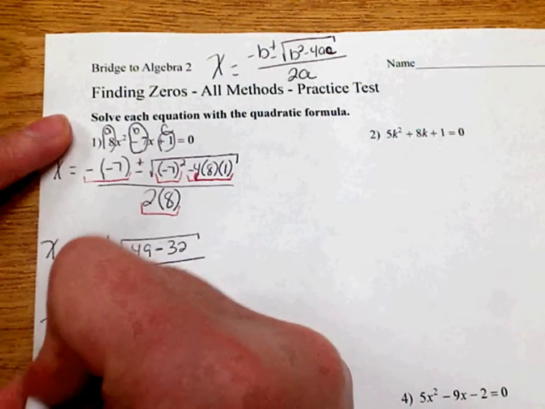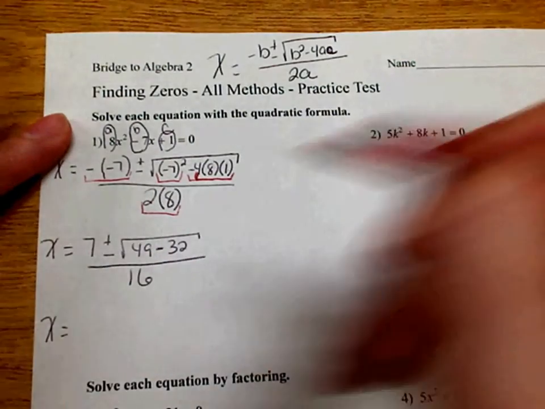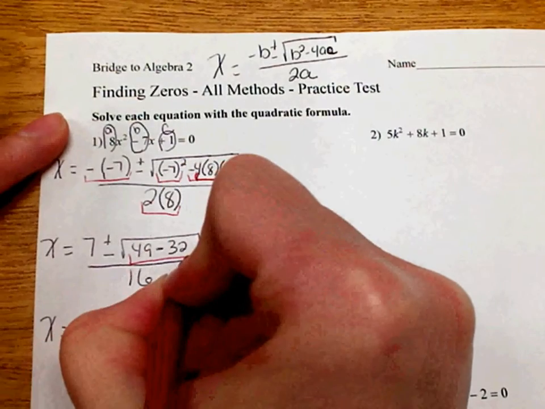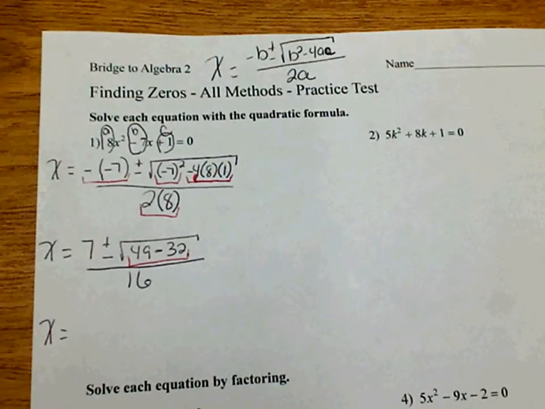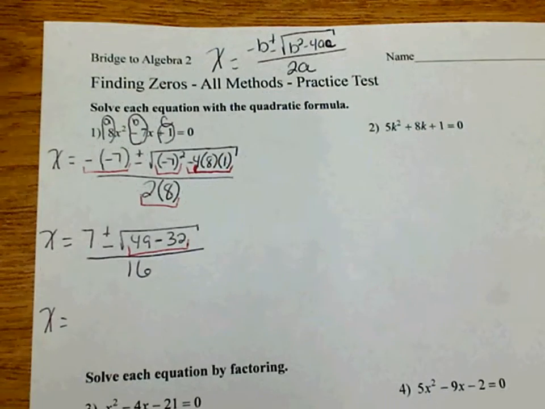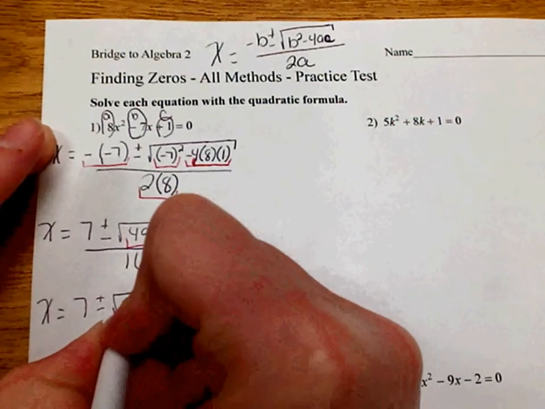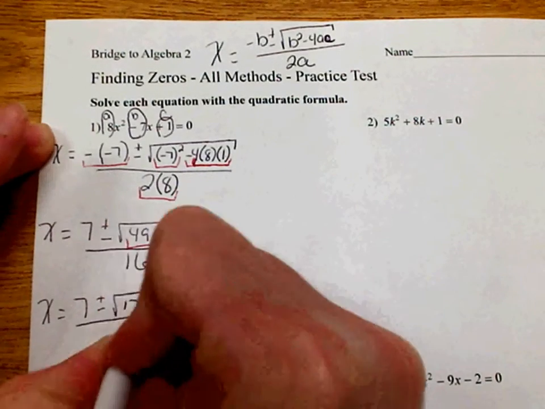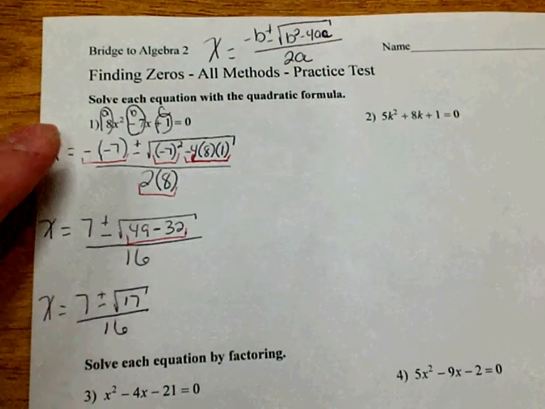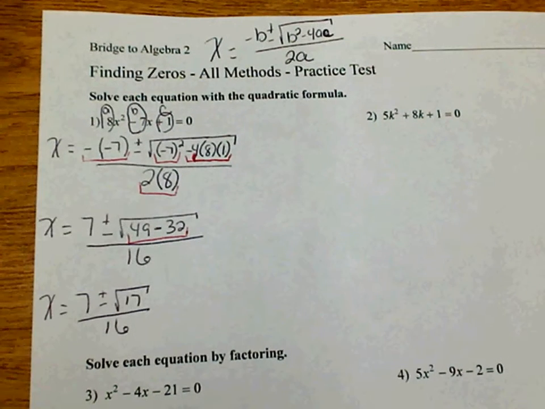So then x equals, now what can I simplify? It's this piece right here. So what is 49 minus 32? It is 17. Over 16. All right. So then the next thing you need to ask yourself is, can this 17 be broken down? Can it be simplified at all? Square root of 17. And no, it cannot.